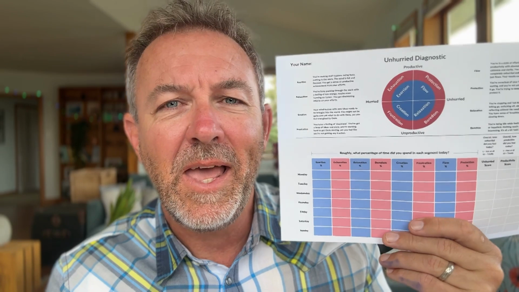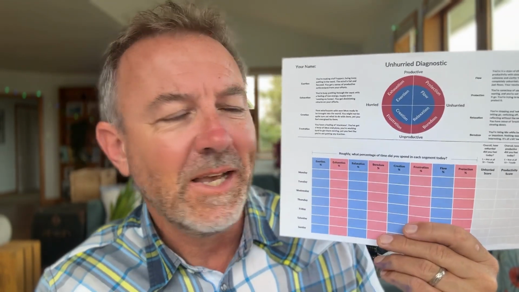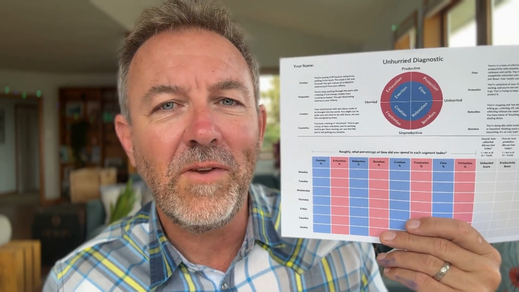And this tool helps you raise awareness about how you're being over the course of a week in each of these areas. What do you do when you're there? How do you feel? And then how do you move between them? It's very much about how you roll with this sort of stuff.